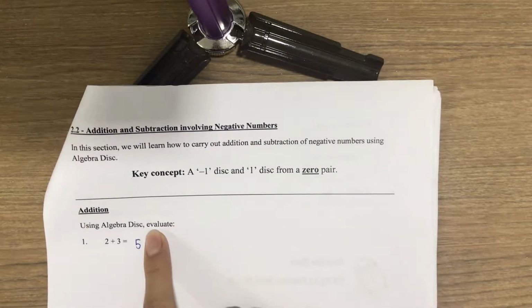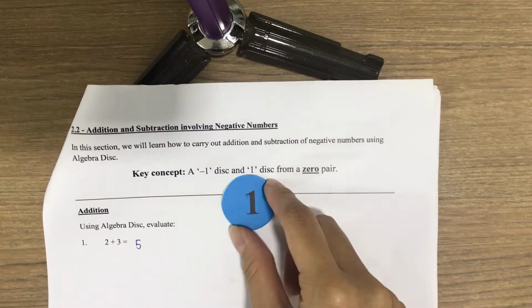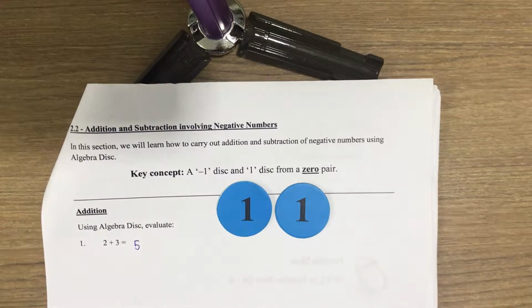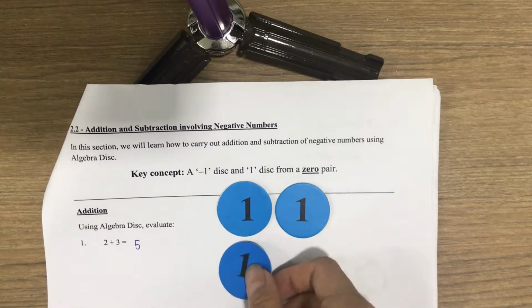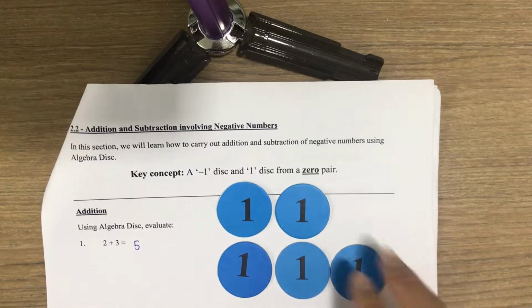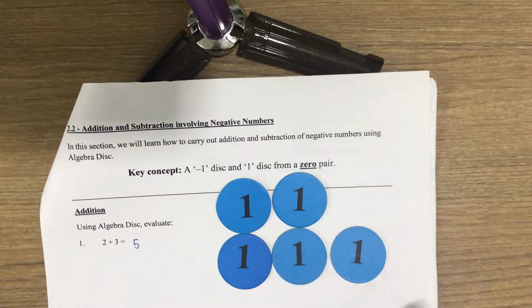Okay, so now using algebra disk, evaluate 2 plus 3. And now we all know that the answer is 5. But how do we get the answer 5 using algebra disk? I will put 2 in a row. Then another 3 in a different row. Okay, so I have 2 plus 3, and if I sum them up, I will get 5. This is not a challenge, this is actually quite simple.